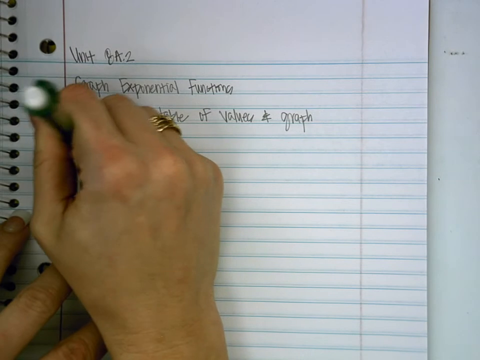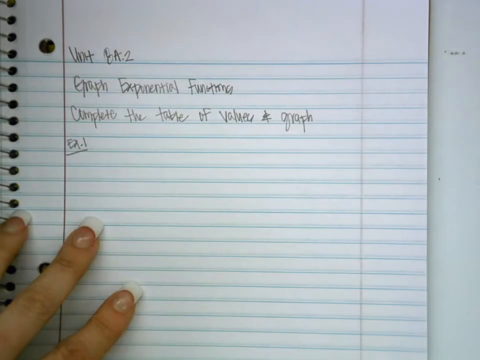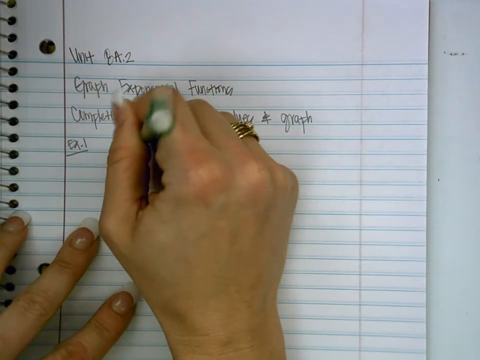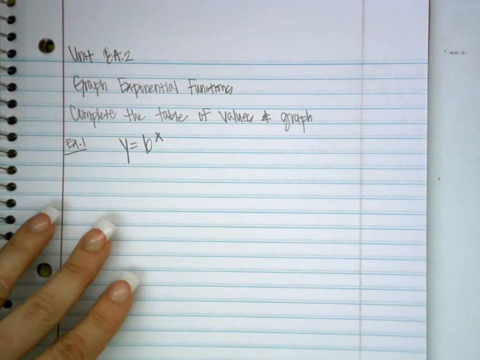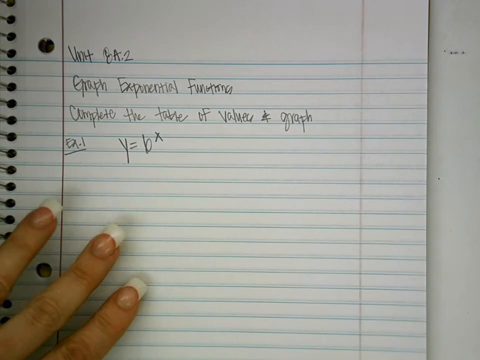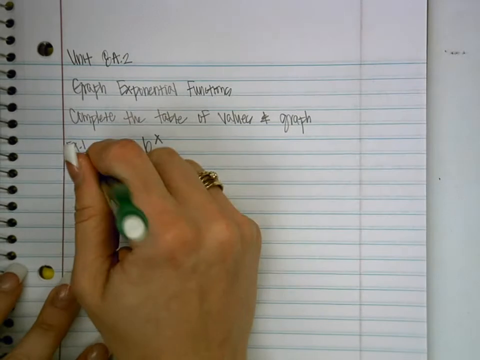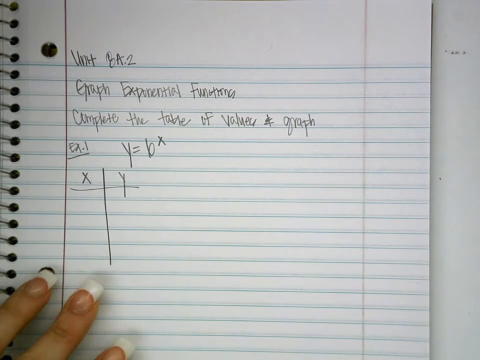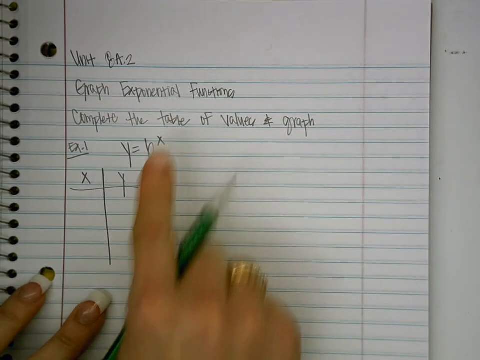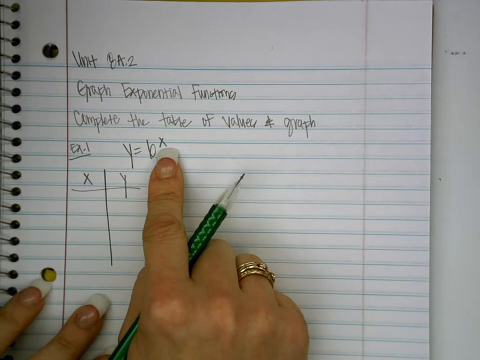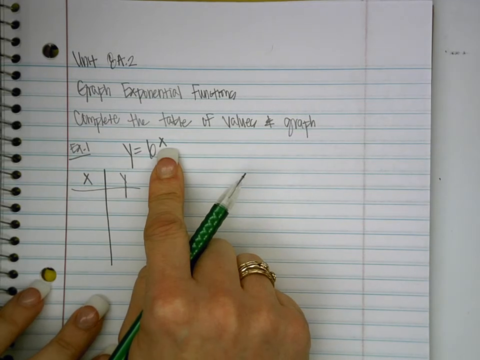Okay, complete the table of values and graph. So for example number 1, if I give you the equation y equals 6 to the x power. Table of values means we're always just going to do a little xy table. Key thing to remember is you always want to plug in numbers for whatever letter is in the exponent. So here, would we want to be plugging in for x or y? For x.